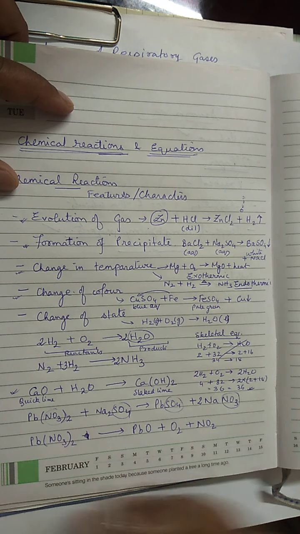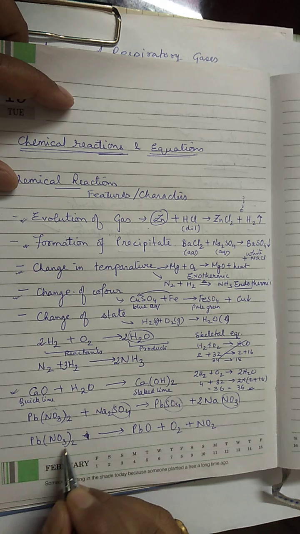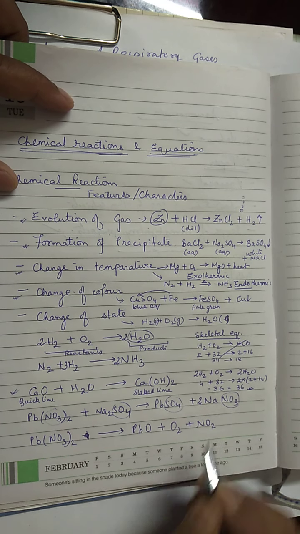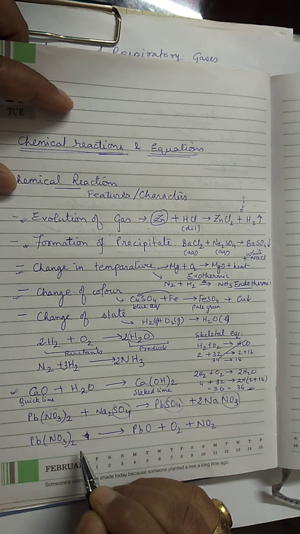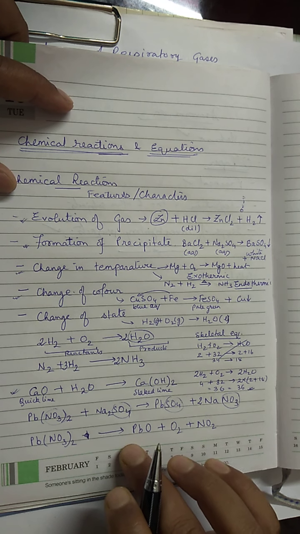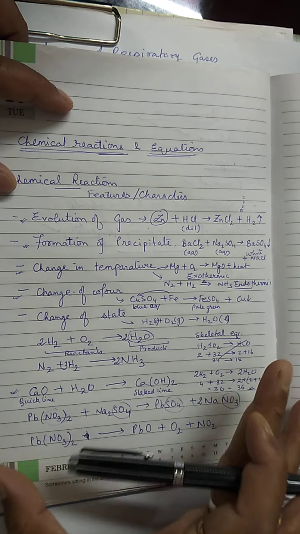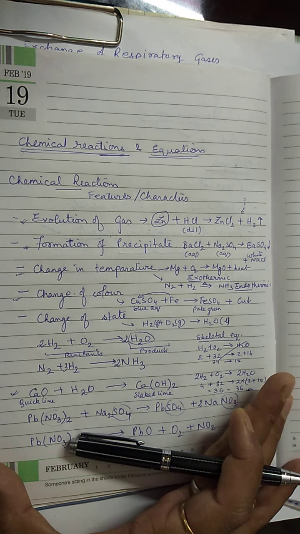But if the radical breaks up, suppose this example, lead nitrate. Here NO3 is there, but this side there is no NO3, it has become NO2. Under this condition, you have to take nitrogen separately and balance it, and oxygen separately and balance it. This I have given as a task for you. So this is how basically we balance chemical equations with the help of trial and error method.